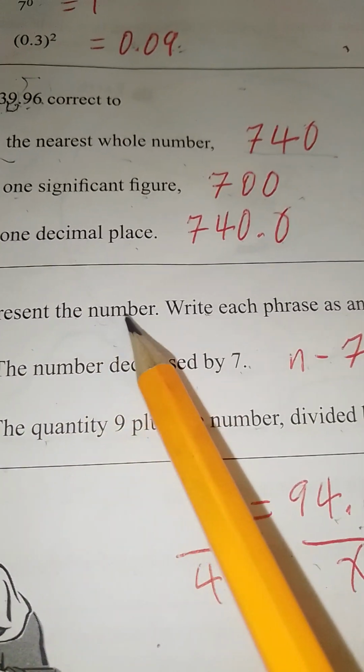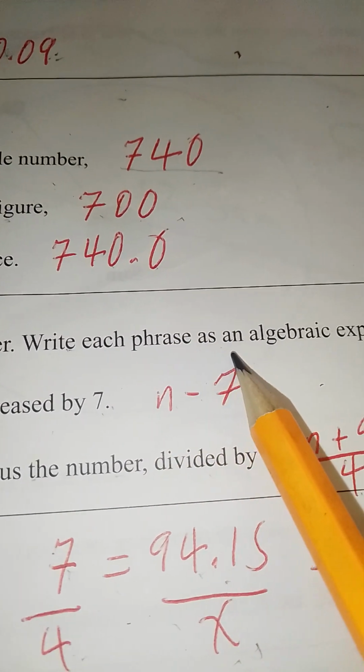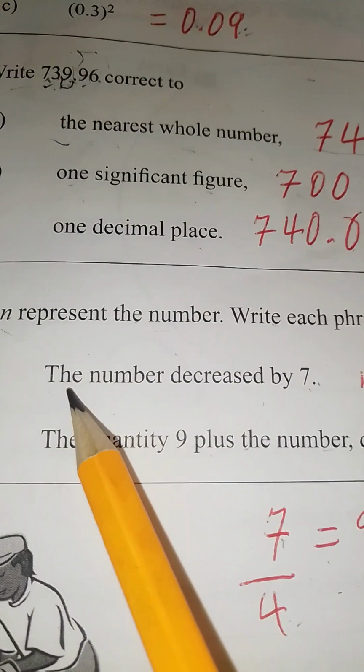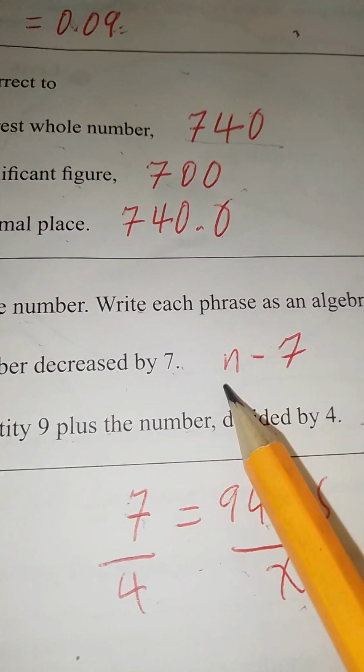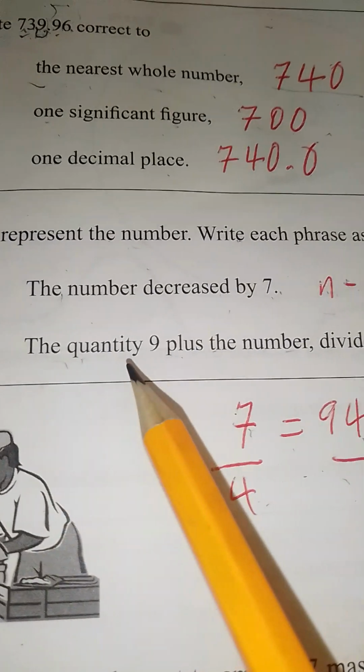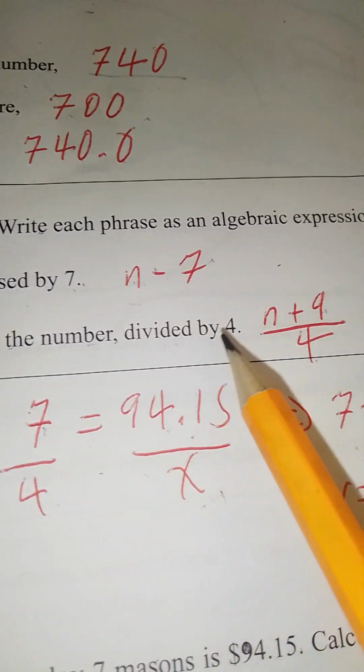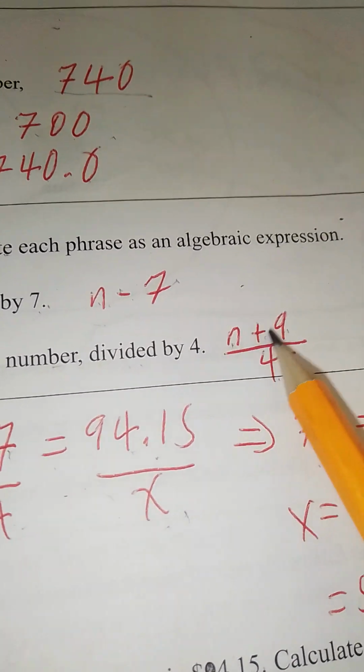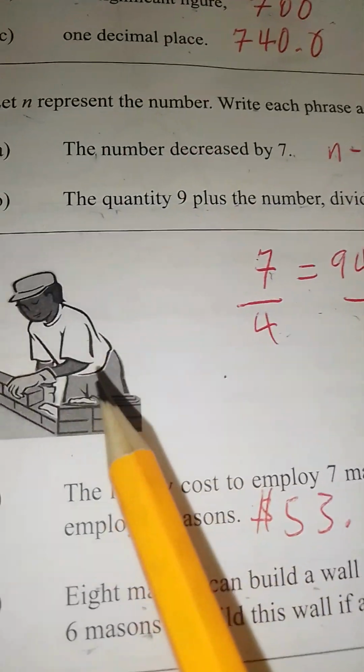Let n represent the number. Write each phrase as an algebraic expression. The number decreased by 7: n minus 7. The quantity 9 plus the number, divided by 4. The quantity of the number plus 9, divided by 4.